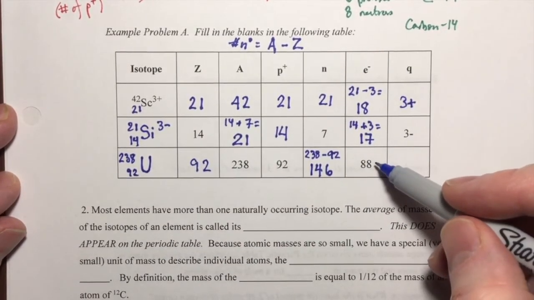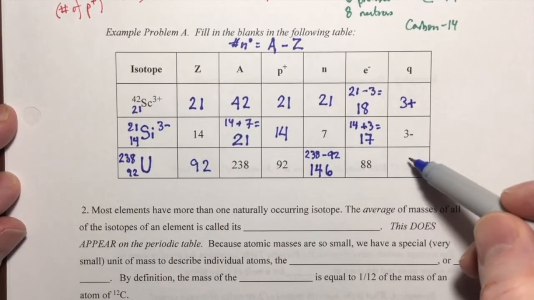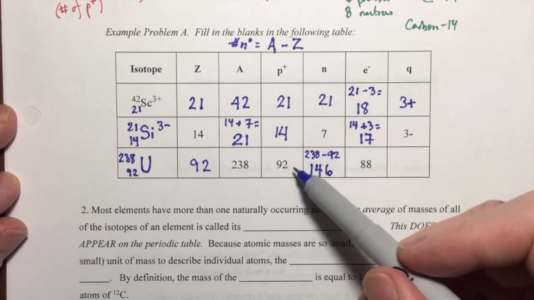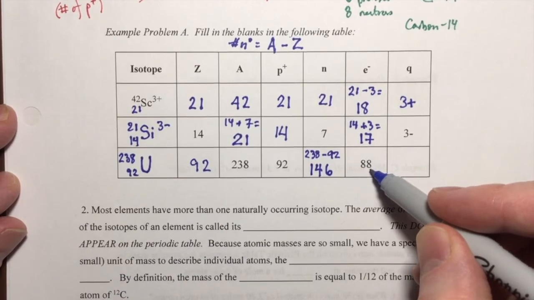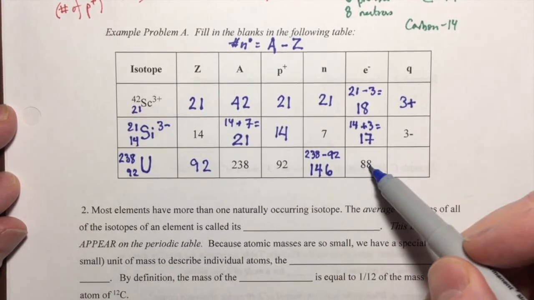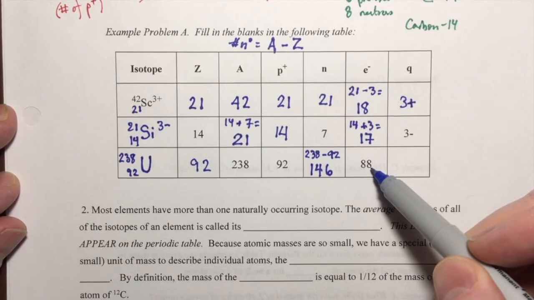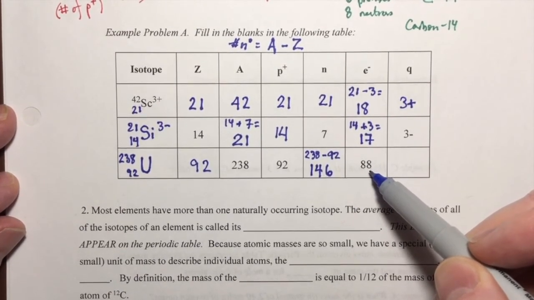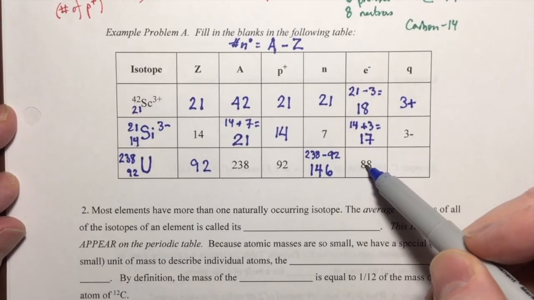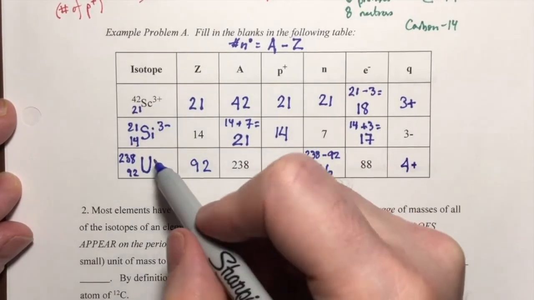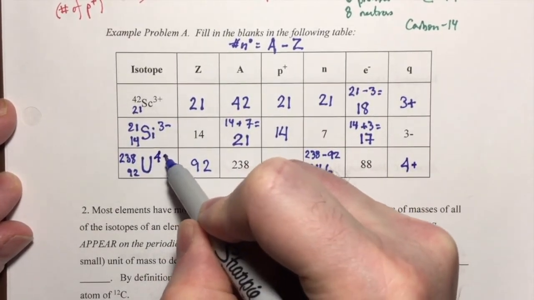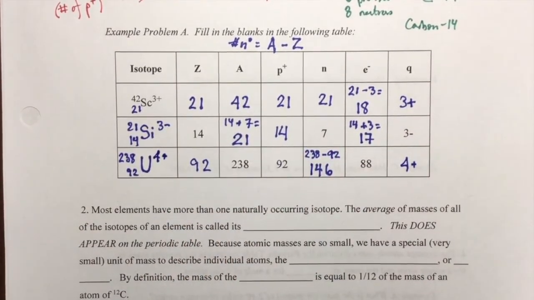I'm told that I now have 88 electrons. So what must be the charge? Well, if I started with 92 and now I only have 88, it looks like I lost 4 electrons. If you lose 4 negative electrons, then you become more positive, don't you? So if I lose 4 negatives, I now must be 4 plus. And there's my ion charge. It's a 4 plus uranium-238 ion. And there we go.